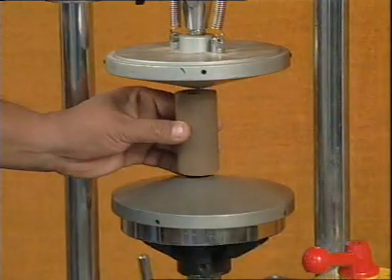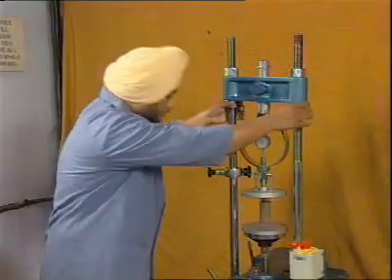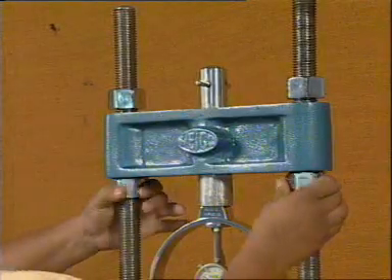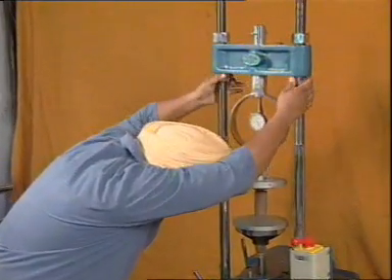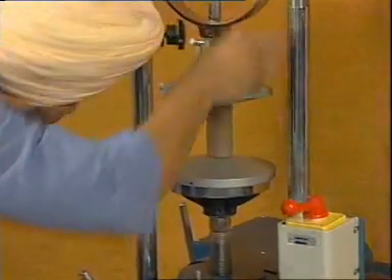Place the specimen on the base plate of the load frame. Make final adjustments to ensure that load is applied axially to the specimen.